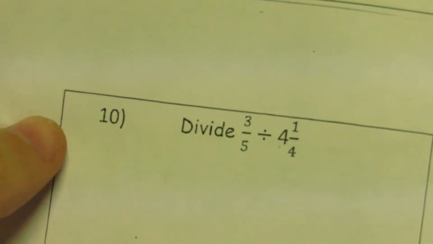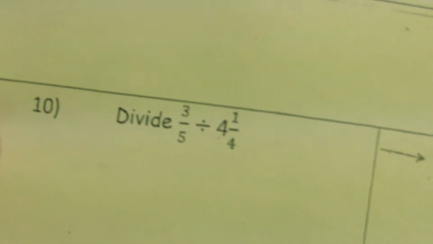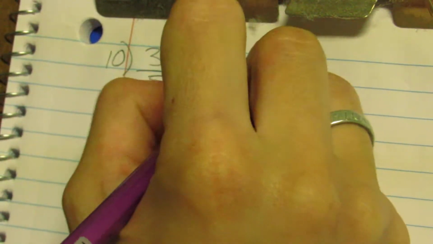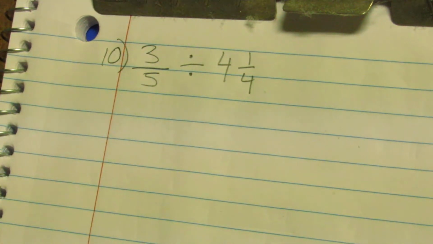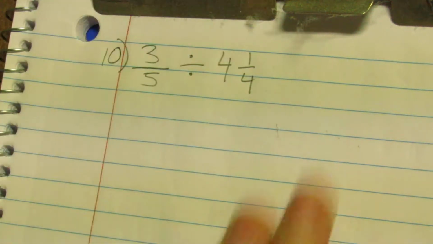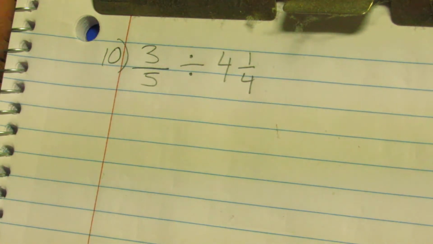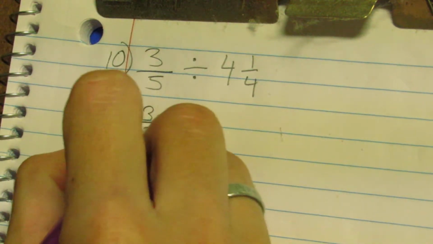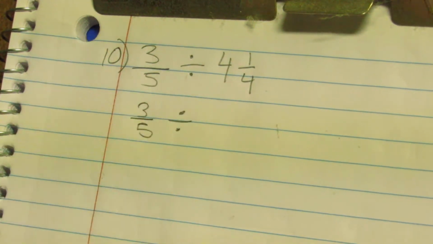Okay, so number 10 reads, alright, so it says divide 3/5 divided by 4 and 1/4. So I'm going to copy that here. 3/5 divided by 4 and 1/4. Now I know we started that today, so what I want to do first is take all my fractions that are mixed numbers and make them into improper fractions. This one is good. This is not a mixed number, so I'm going to take it down here to divided by, and then let's go ahead and make 4 and 1/4 an improper fraction.